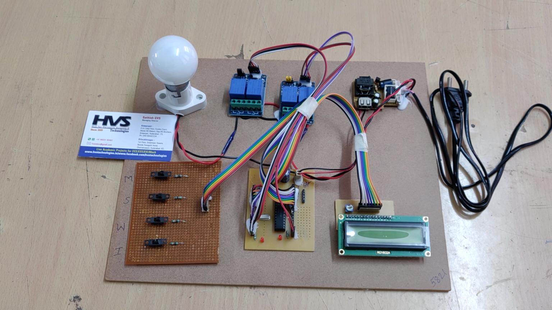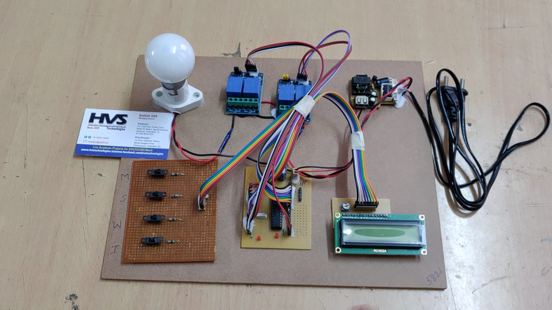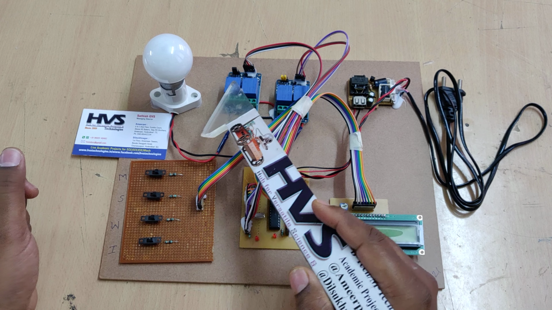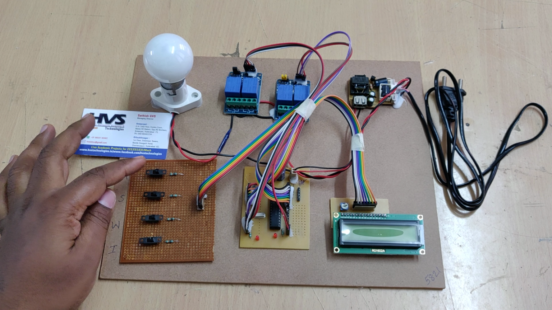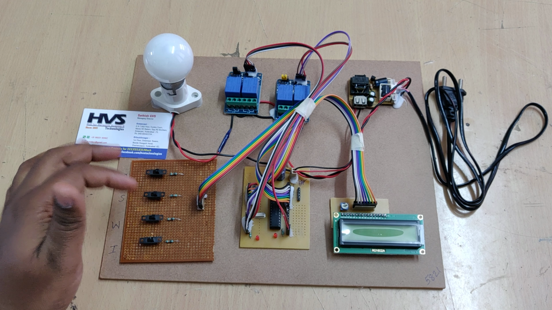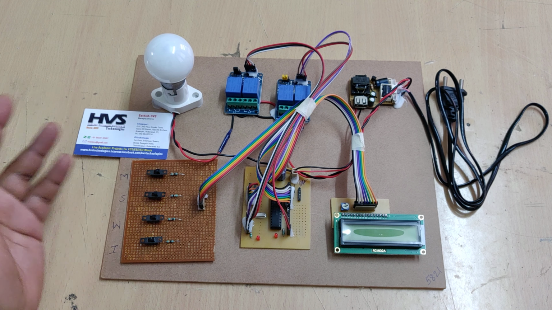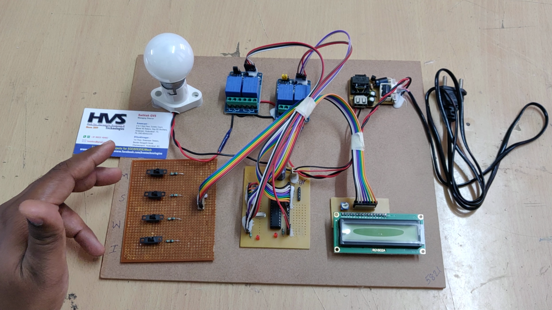Welcome to the project demonstration of multi-power source selection based on the availability of the particular source. So here the power selection will be done with the help of these 4 electromagnetic relays, and the selection of the power will be done manually in our demonstration, but in real time these switches will be replaced with the help of the solar, wind, mains and inverter power sources.